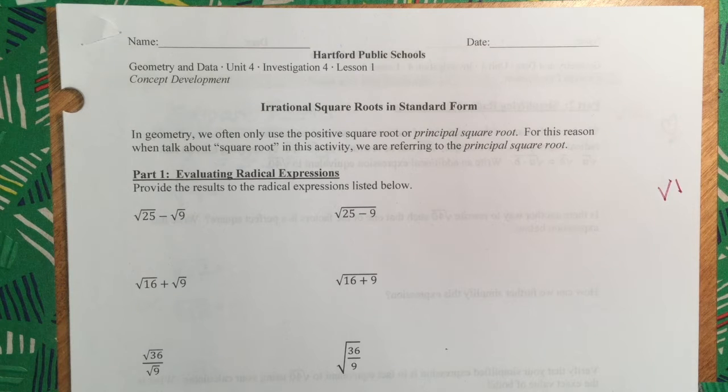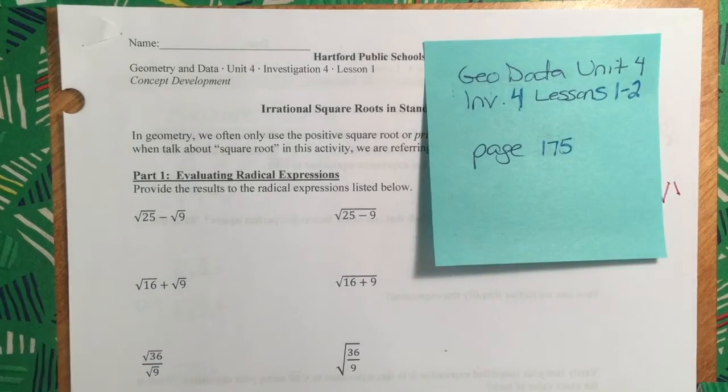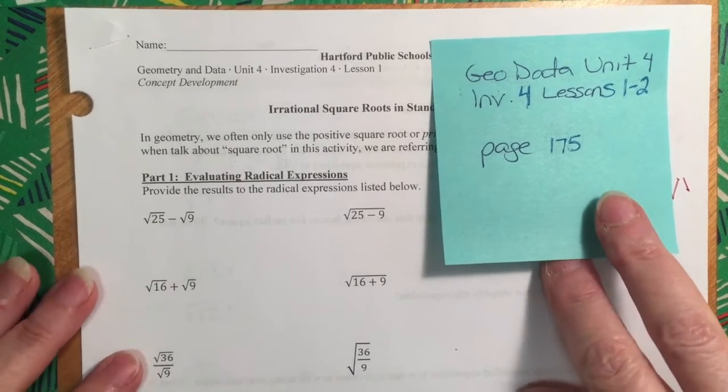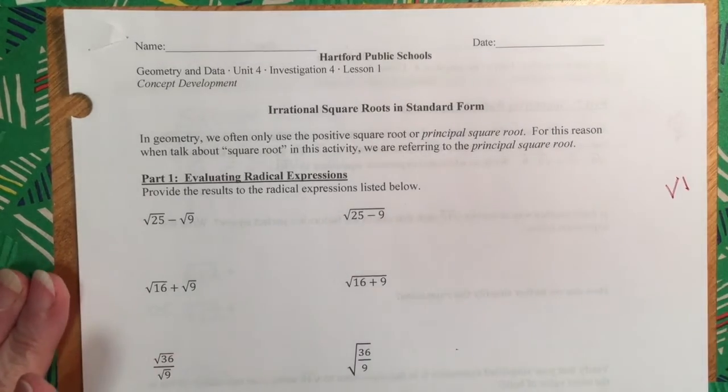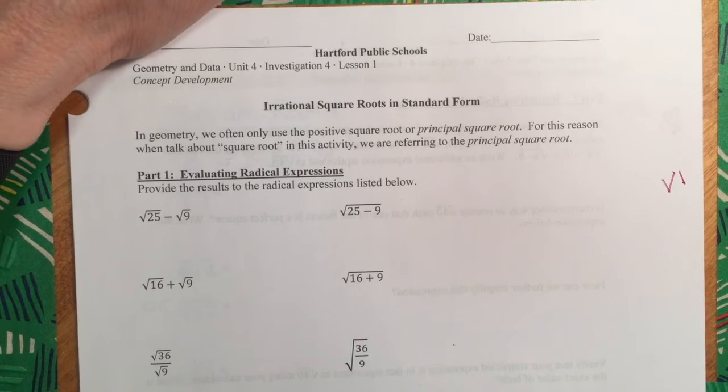Hey, geometry data people. We're going to start investigation 4 today. Lesson 1 in investigation 4 starts on page 175. We're going to start by talking about what are called radical expressions. All radical means is the square root sign. So we're going to be talking about square roots and how to work with them today.